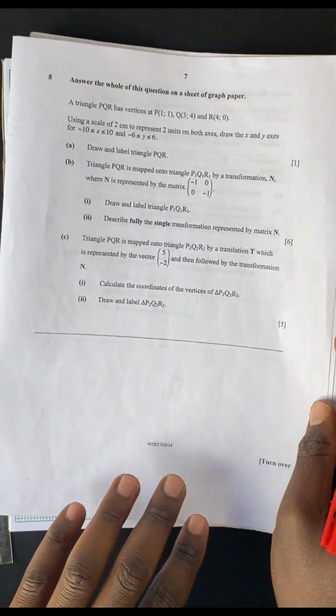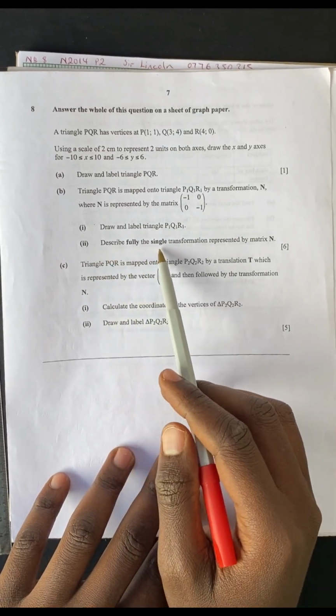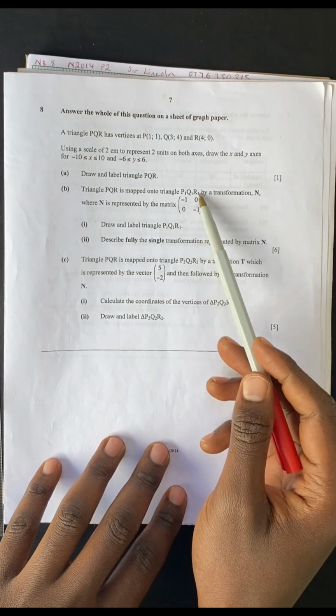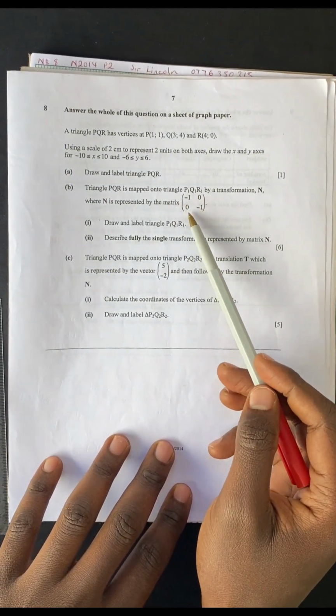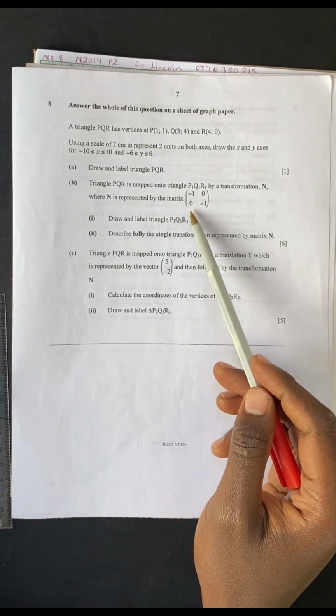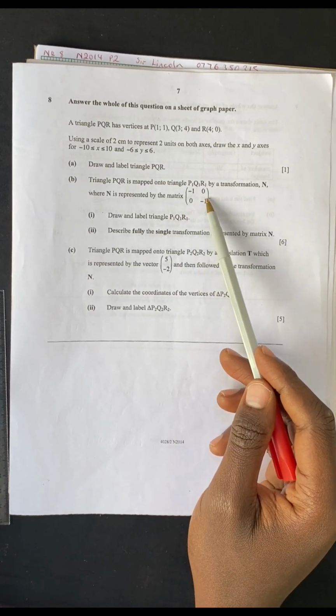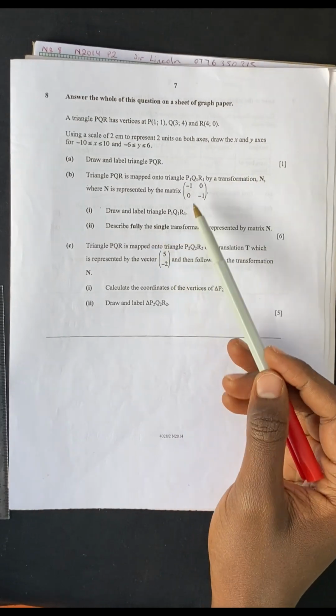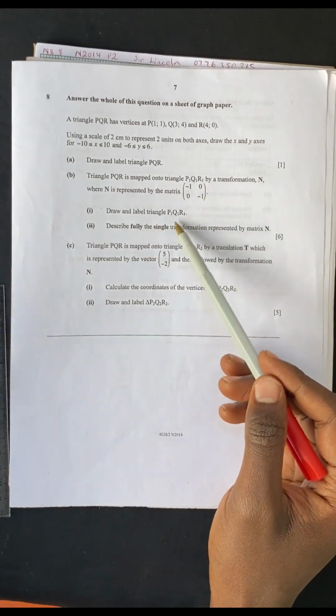Now the next question reads, describe fully the single transformation represented by matrix N. So this matrix represents a clockwise rotation by 180 degrees about the origin. So that is the single transformation represented by matrix N.